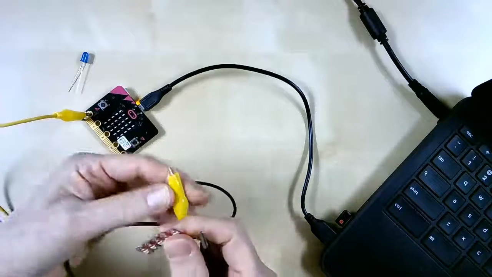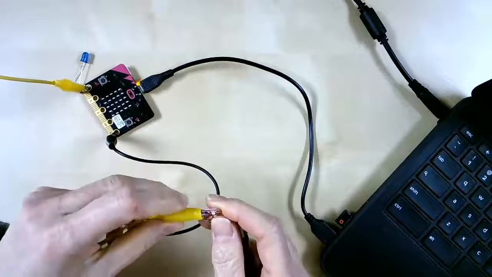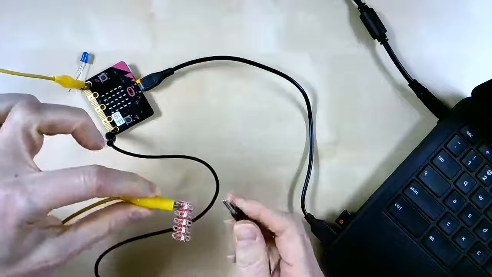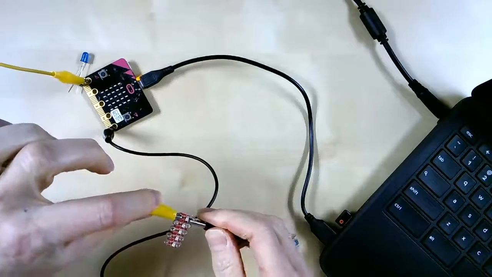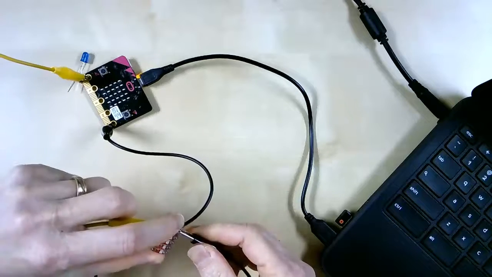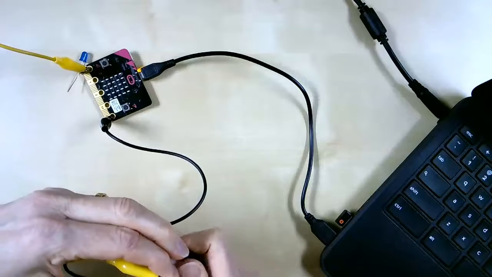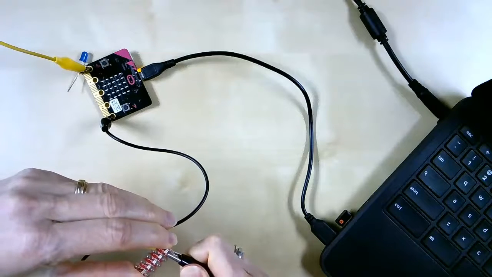So that's the side that I have to attach. That's going to the pin. So pin 0 is there, and then the ground goes to the negative side. And maybe you guys can see it better than I can, but I have to switch to the other side in order to see the positive and the negative, even though I know it is on this side as well.